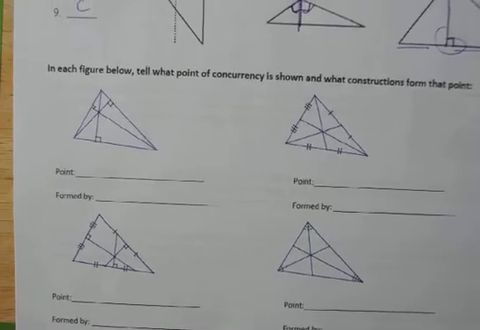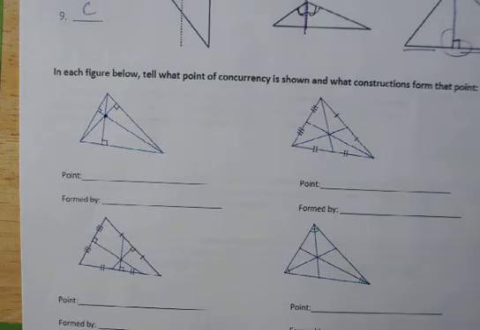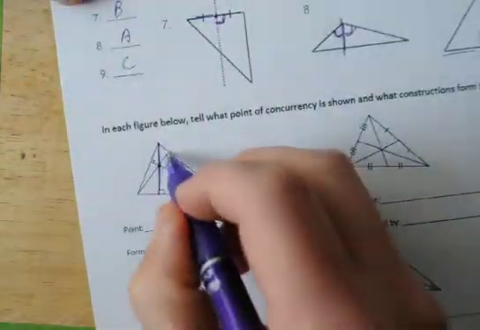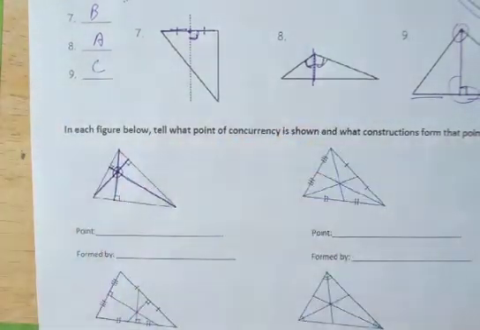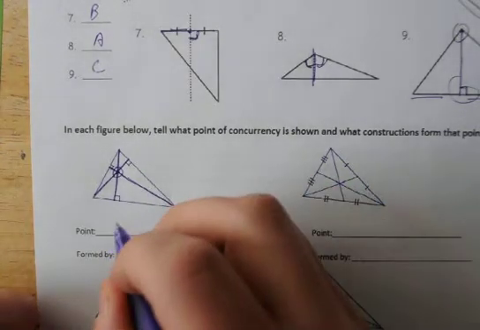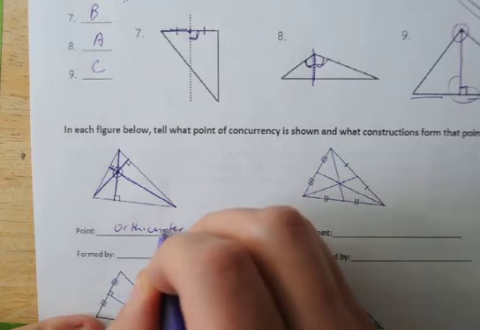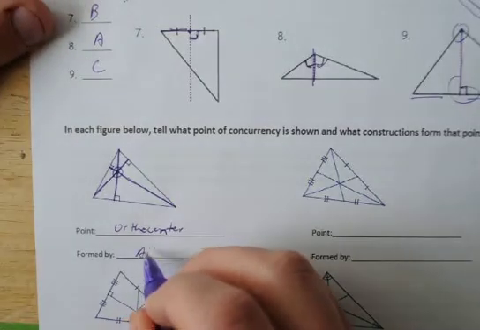Alright. The figure below, tell which point of concurrency. That's the point. Like, what is this special point called? So let's see what we got here. This is an altitude. This is an altitude, and this is an altitude. So where do the altitudes meet? Go back to your notes, and you can look up where the altitudes meet, and that would be the orthocenter. The orthocenter is formed by altitudes.